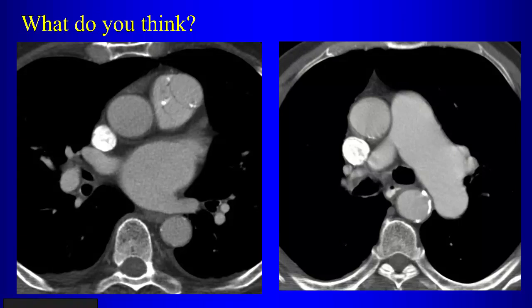Pulmonary stenosis. Why? The asymmetric dilatation of the left. So you notice there's dilatation of the main and the left pulmonary artery. The right pulmonary artery is normal, right? So that configuration is associated with pulmonic valvular stenosis. Is there another finding here that goes with pulmonic valvular stenosis? Starting of the right pulmonary artery.